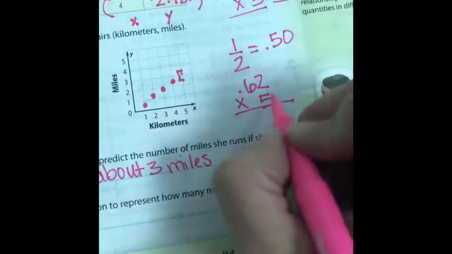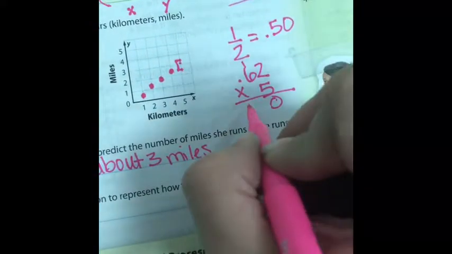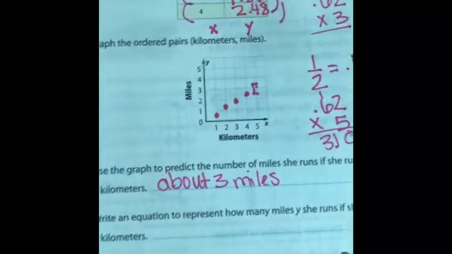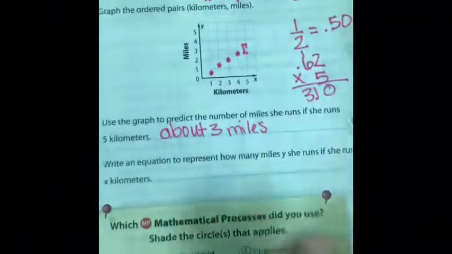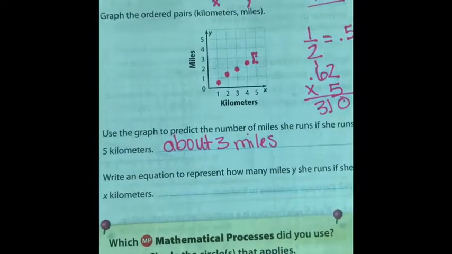And I could even check my math by taking my 0.62 and multiplying it by 5. And I could do my math here. I have 31. So 2 decimal points, I can see 3.10. And we said about 3 miles, so we were pretty close. Remember that we are making a prediction, so we're not going to be right on.